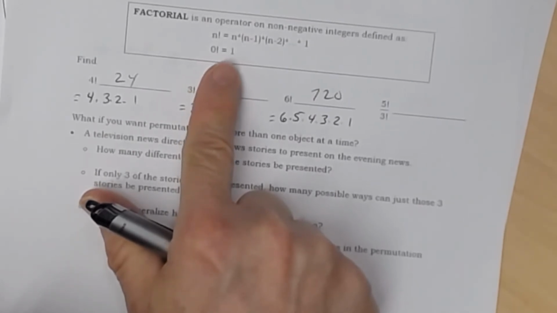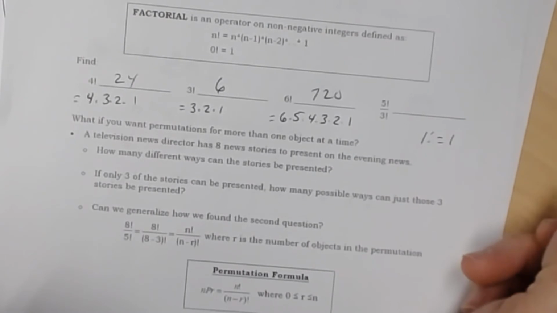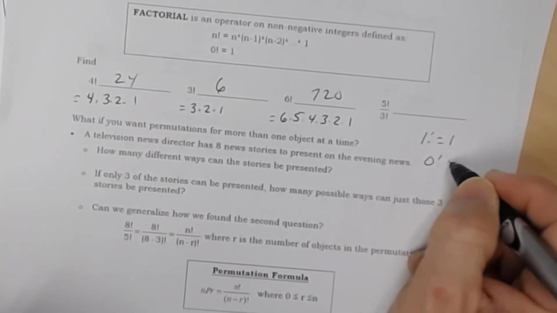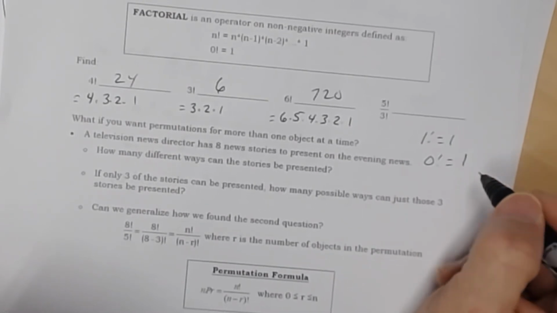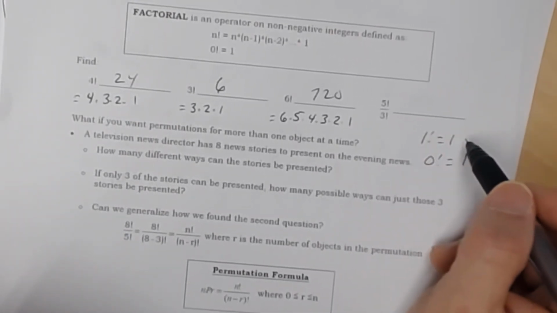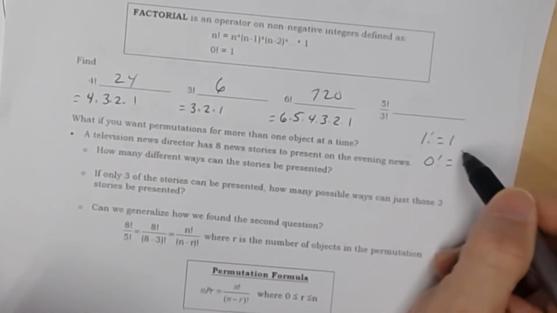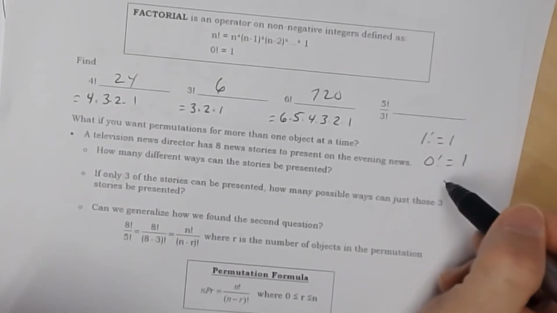Why is 0 factorial 1? All right? Because if you think about it, what's 1 factorial? Well, 1 factorial is 1. So is 0 factorial. 0 factorial is also defined to be 1. Okay? All right. So 1 factorial is 1, 0 factorial is 1. By definition, 0 factorial is defined to be 1. That's how we define 0 factorial to be.